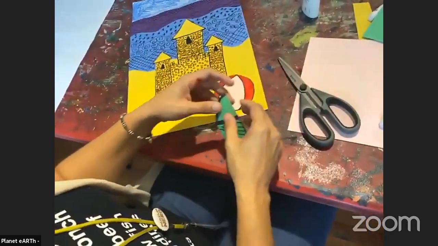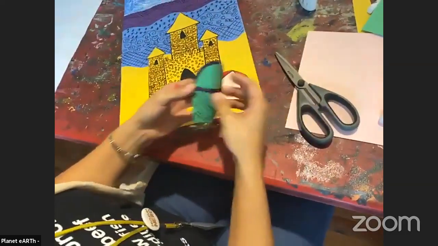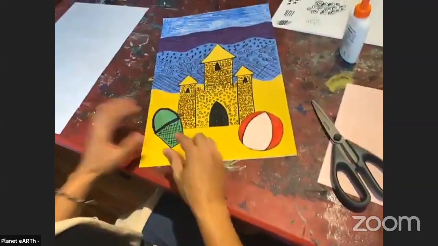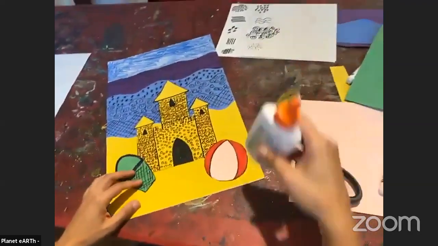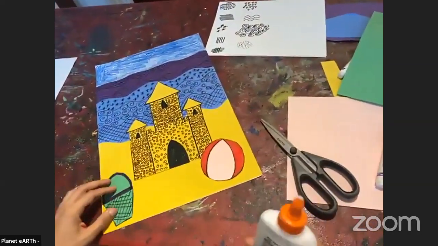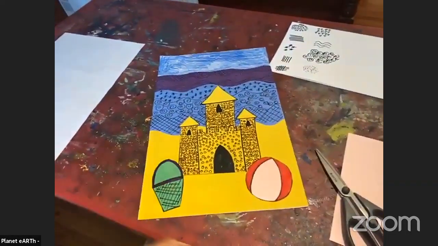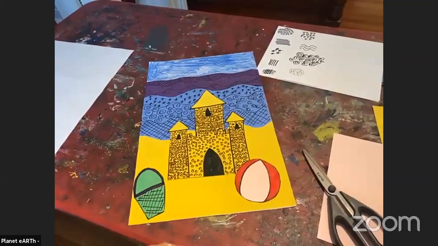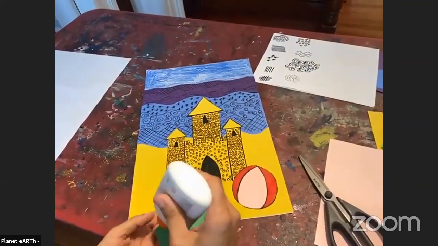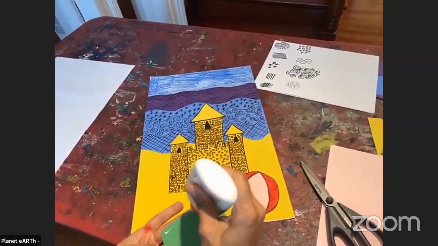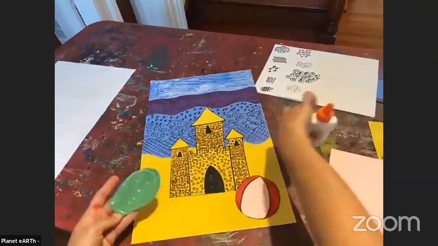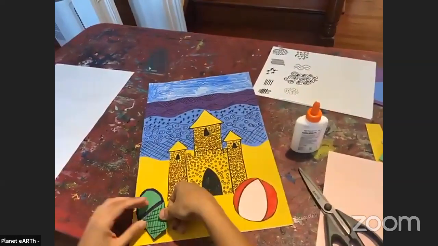Now, I'm not even going to try to cut this middle piece out. You can try if you want to. But I'm just going to go ahead and add that, right? I can add it closer down to the bottom here. I can let it overlap the way I did my bucket. So you could do either of those things. I think I'm just going to bring it down a bit more. But by putting it closer to the bottom, I'm showing that it is in front of the sandcastle.